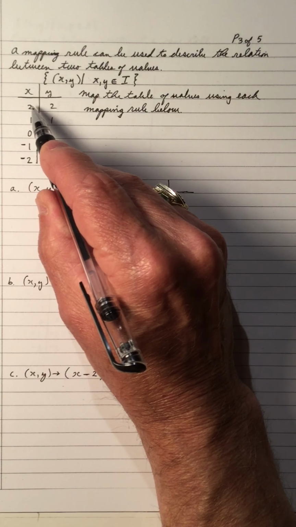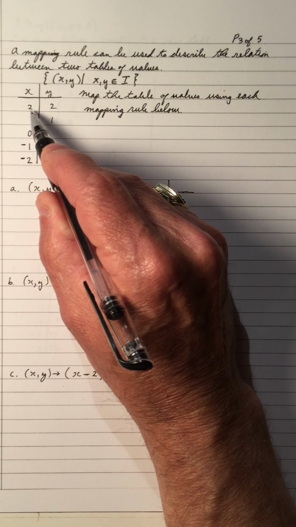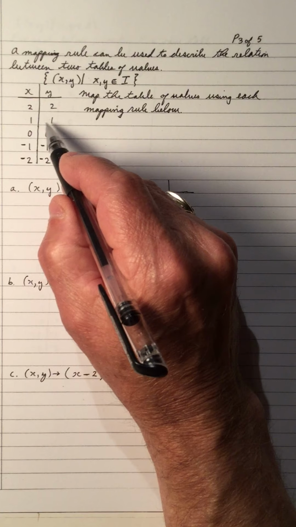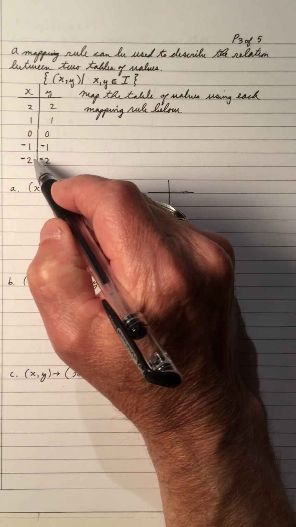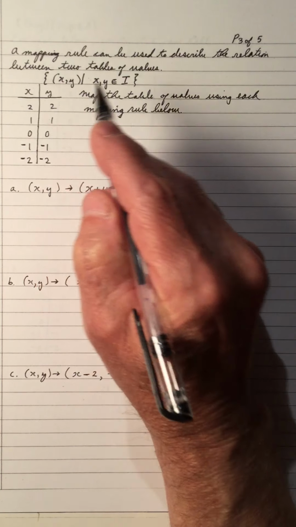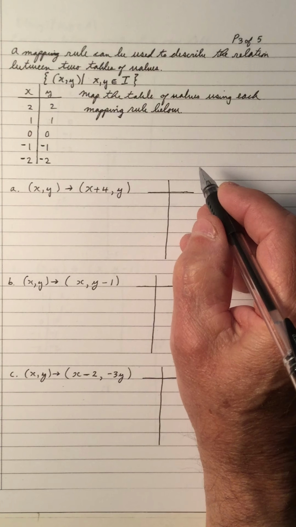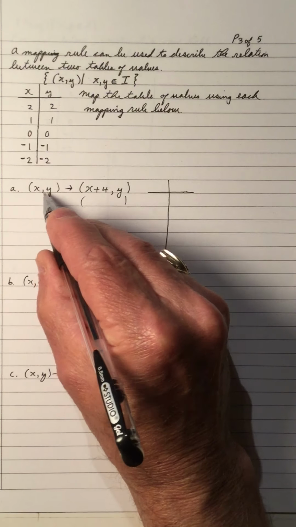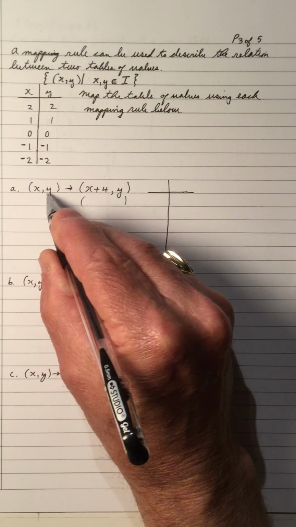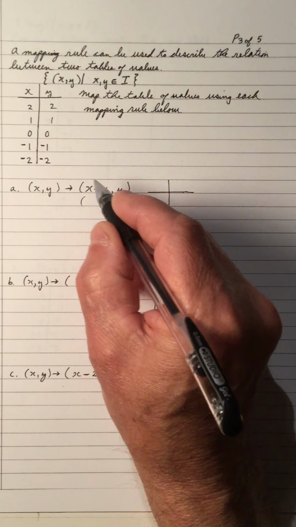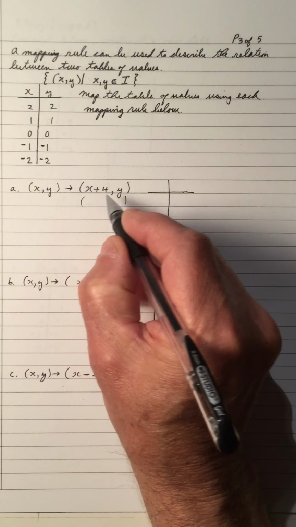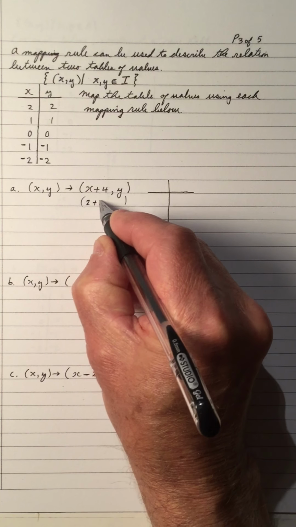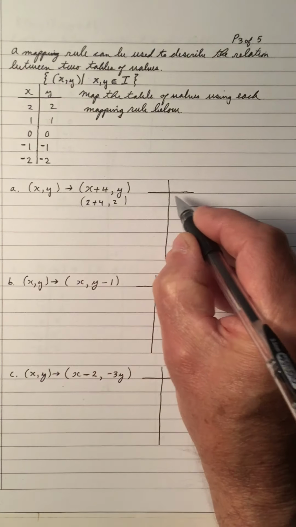This table of values is, as you can see, (2, 2), (1, 1), (0, 0), (−1, −1), (−2, −2), x and y. The mapping rule (x, y) to (x + 4, y). So we're taking the x and adding 4, but we're not changing the y.